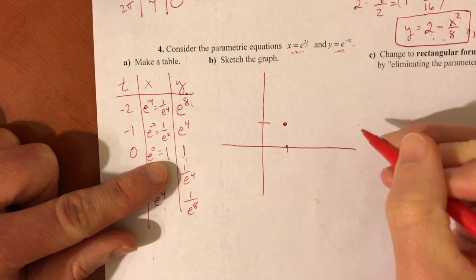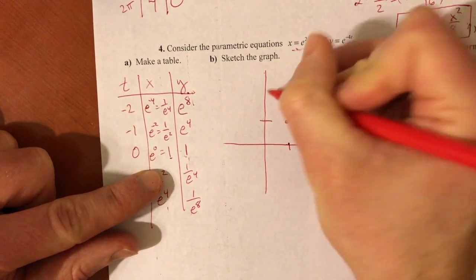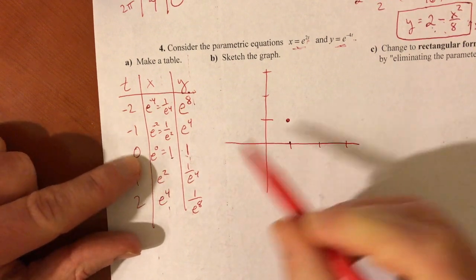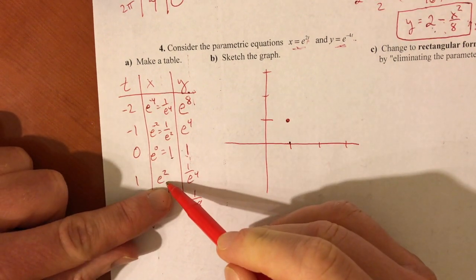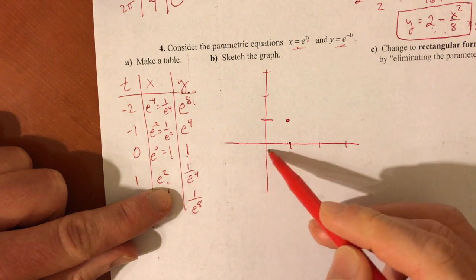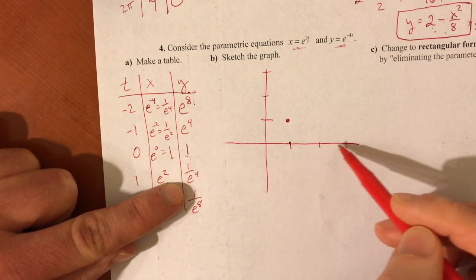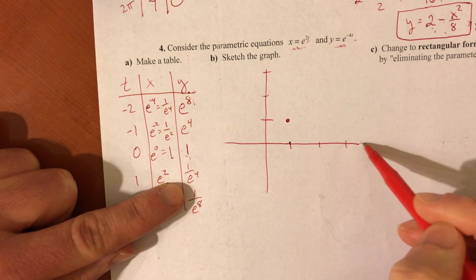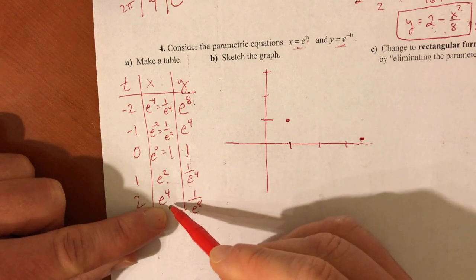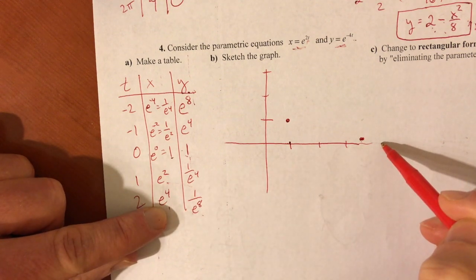I don't even have a graph here, so (1, 1), (2, 2), (3, 3). e squared, 1 over e to the fourth. Well, that's like 7 point something, and this is getting very close to 0. So I'm just going to put a dot down here. We're getting close to 0 as we move to the right here. And that's going to keep getting closer to 0 as I go further to the right.